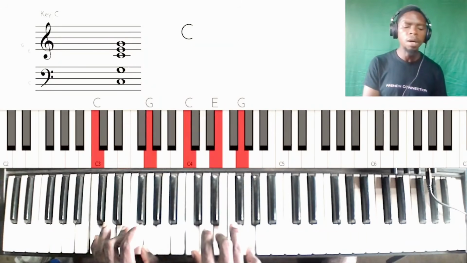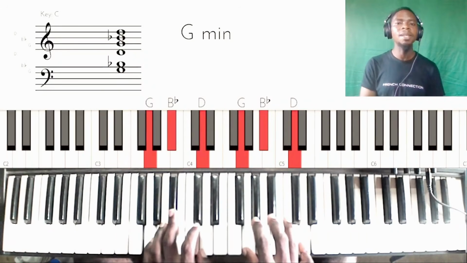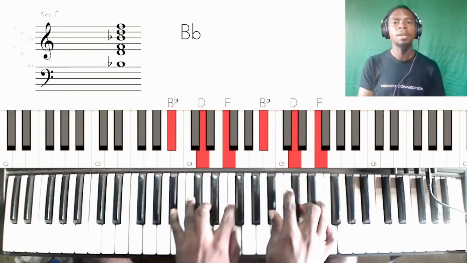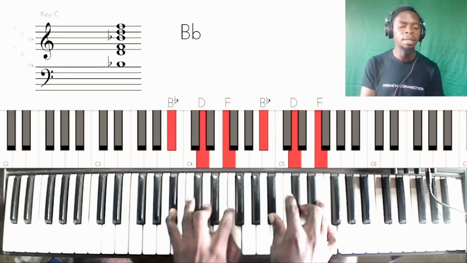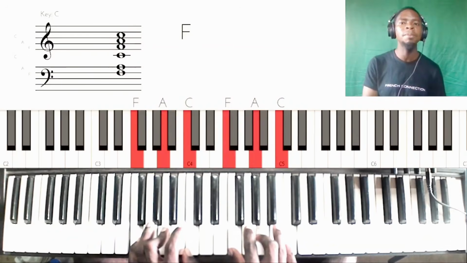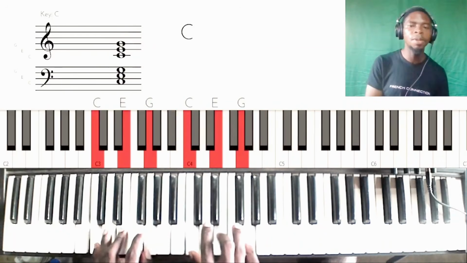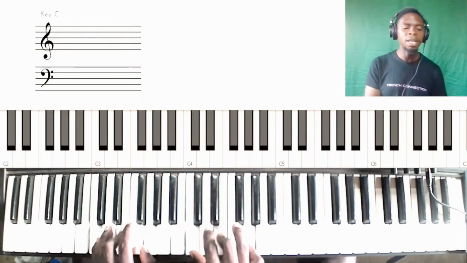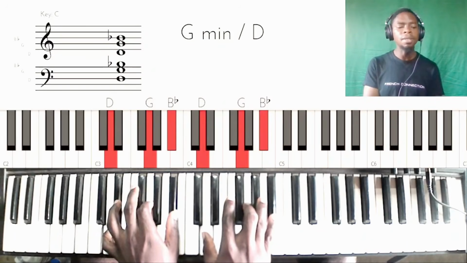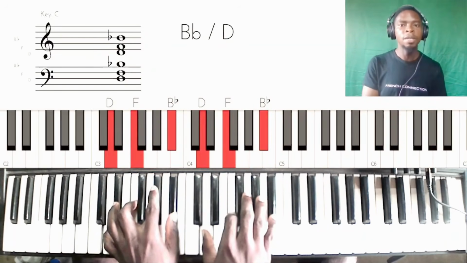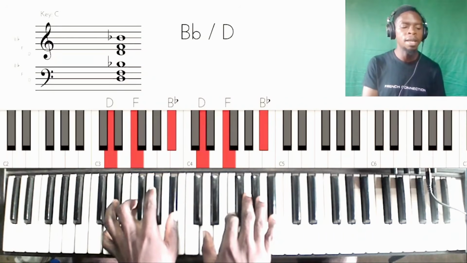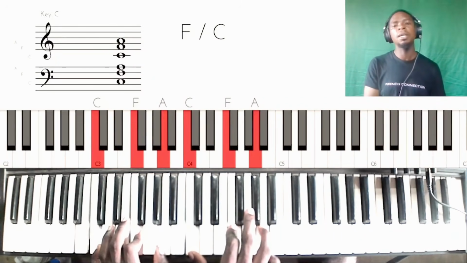Holy, holy, holy is the Lord God Almighty, who was and is to come. Oh, all creation shall sing praise to the King of Kings. You are my everything, and I will adore you.